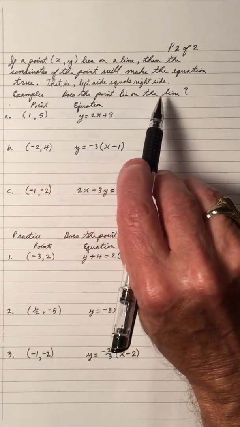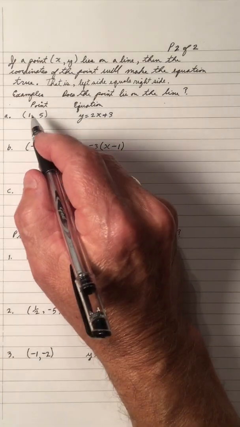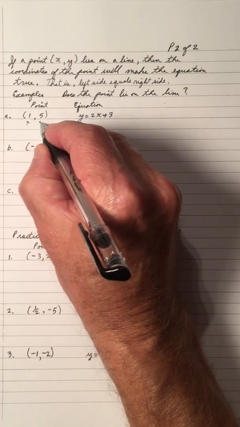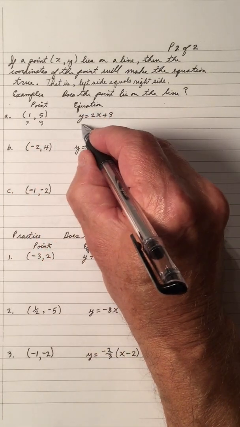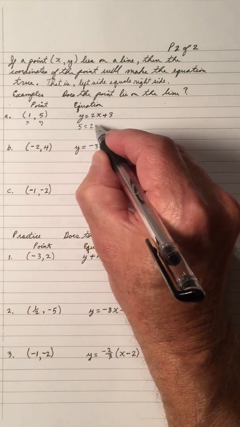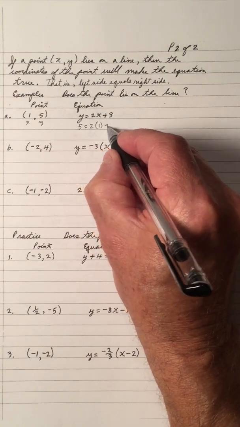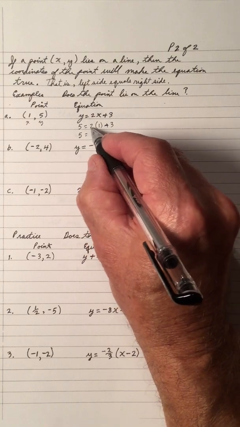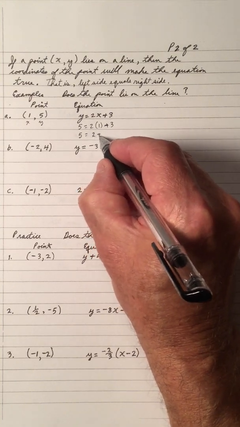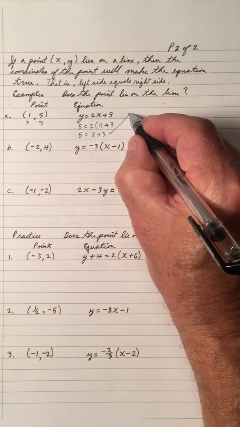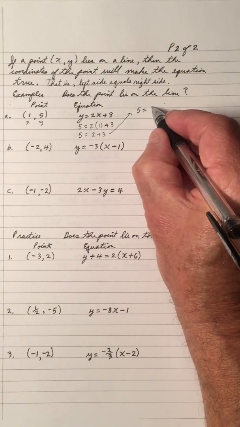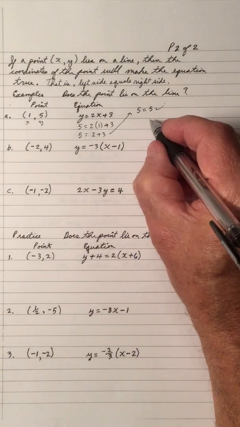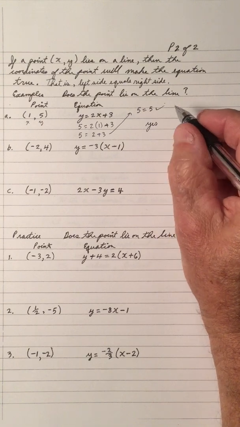Examples. Does a point lie on a line? So we're going to sub the coordinates of x and y into the equation. y is 5, x is 1. We're going to sub them in. So 5 equals 2 times 1, which is 2, plus 3. So that means that 5 equals 5. So that's true. The answer is yes, it lies on the line.